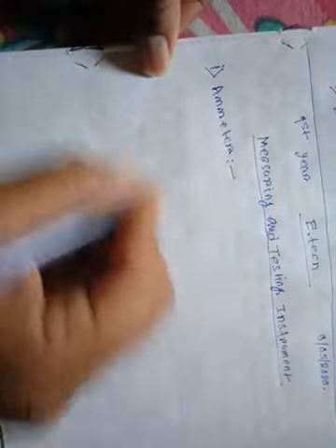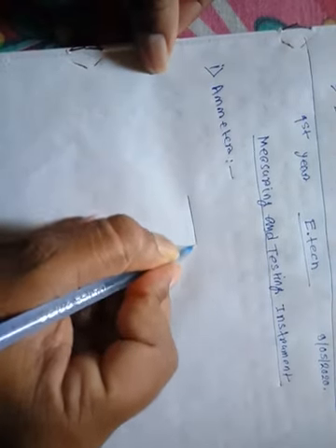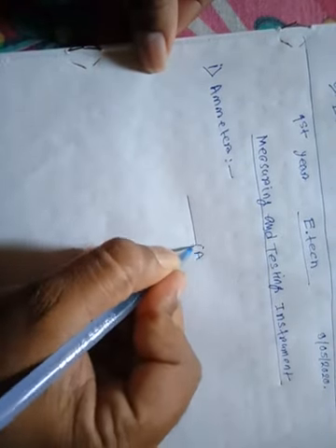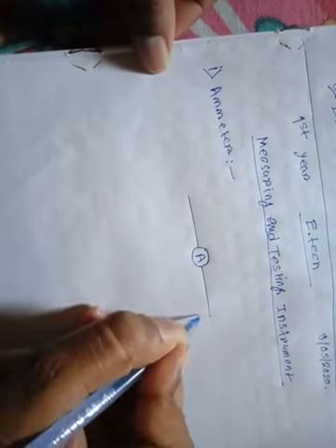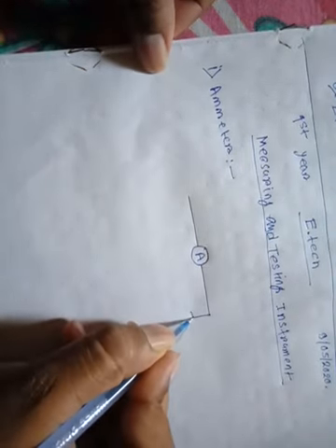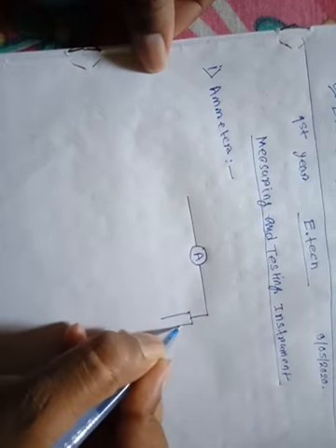Suppose this is a circuit, where an ammeter is connected with the load in series.